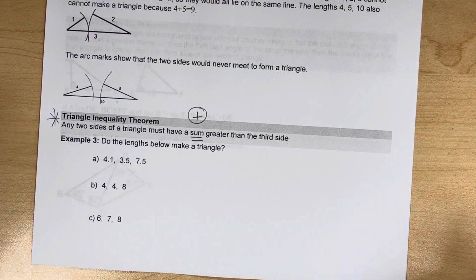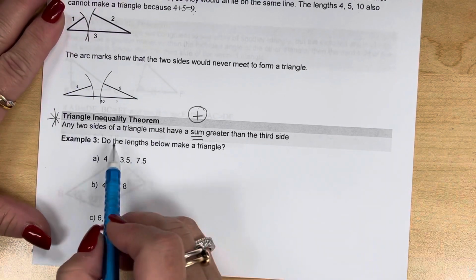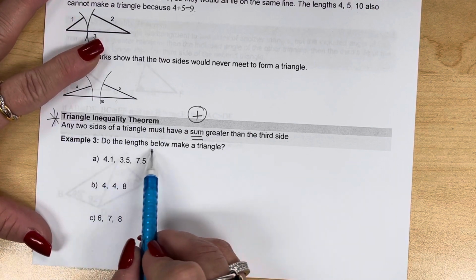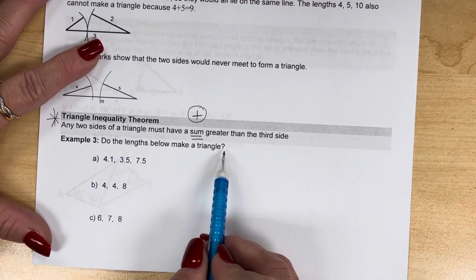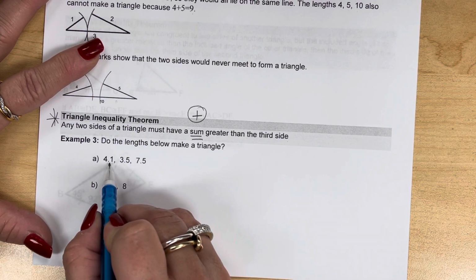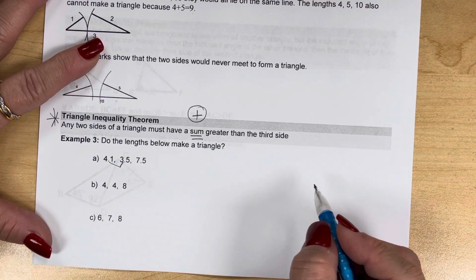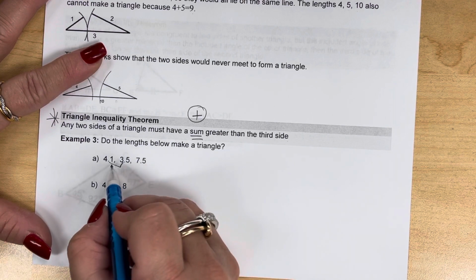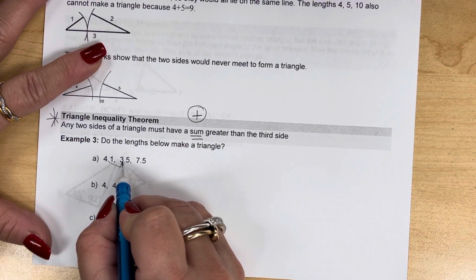Okay, so take a look at example 3. Do the lengths below make a triangle? Okay, well, here's how you look at that. You take your two smaller sides, here and here, okay? You're going to add them up. 4.1 plus 3.5.